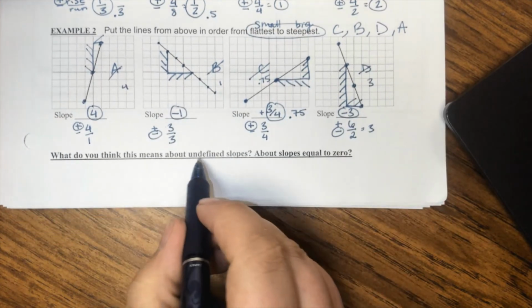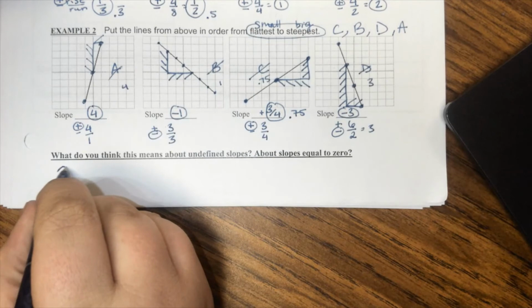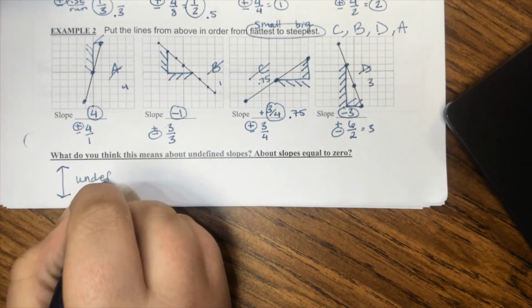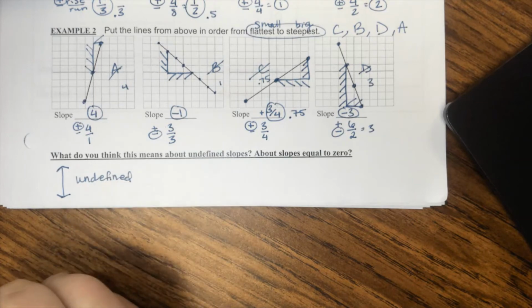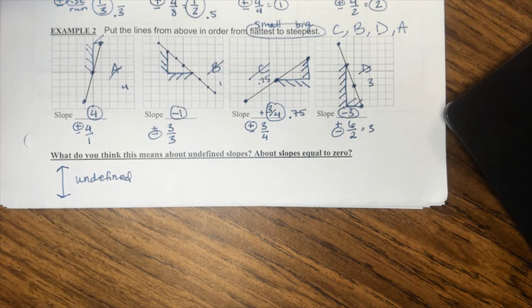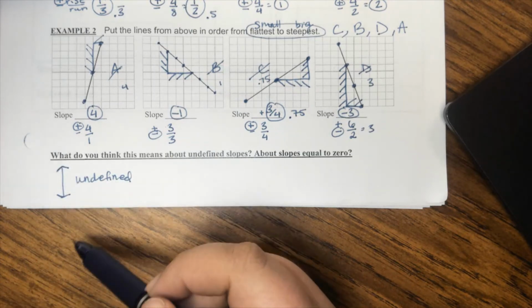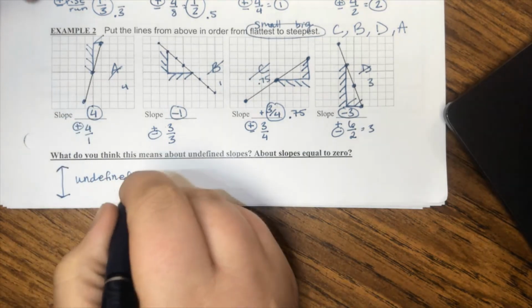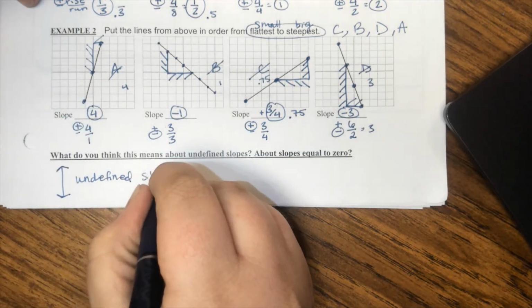What do you think this means about undefined slopes? Remember, undefined slopes look like this. Is there any line that is steeper than that? The answer is no. That's why Slope 2 dies when he goes down this, because it's so steep that you just fall straight down. So undefined slopes are the steepest.